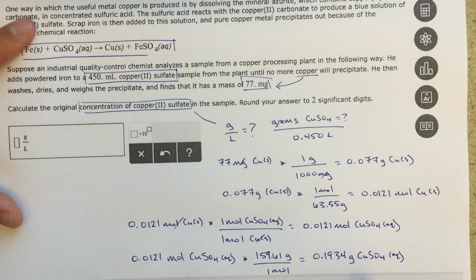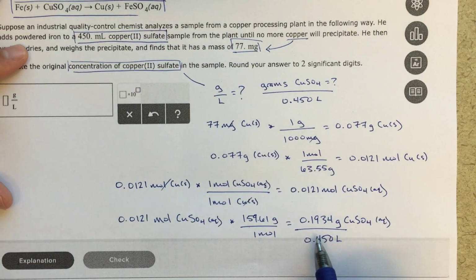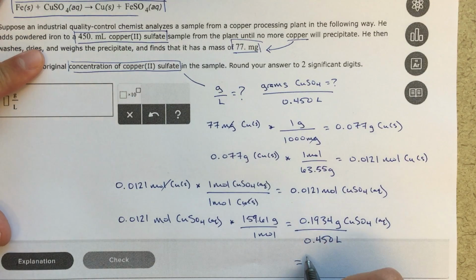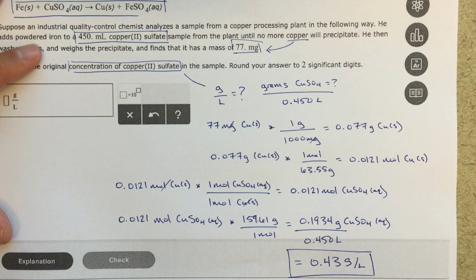And then the last step is to actually calculate my concentration. So I'm going to take this number of grams of copper sulfate and divide that by 0.450 liters. This calculation equals 0.43 grams per liter. And that is my final answer for this problem.